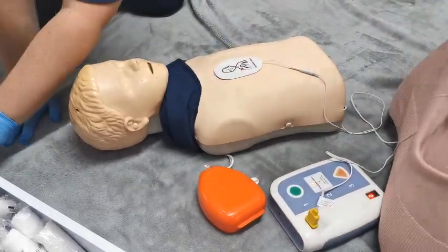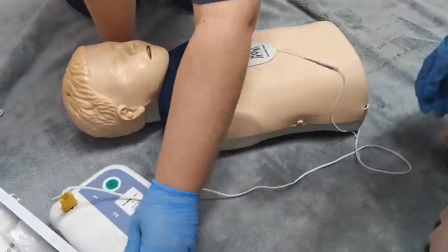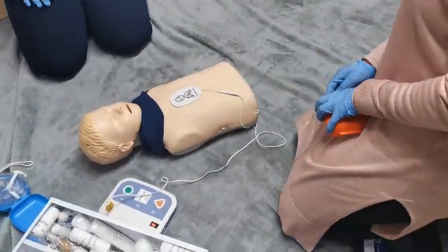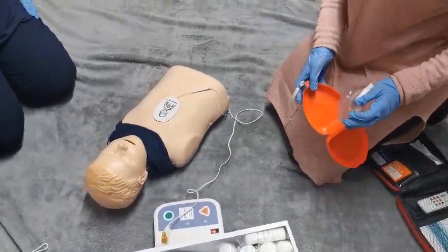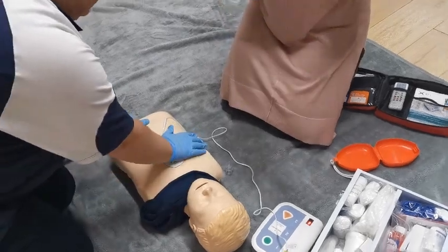Analyzing heart rhythm. Do not touch the patient. I'm clear, you clear, all No clear? shock advised. Begin CPR. Starting with chest compressions.